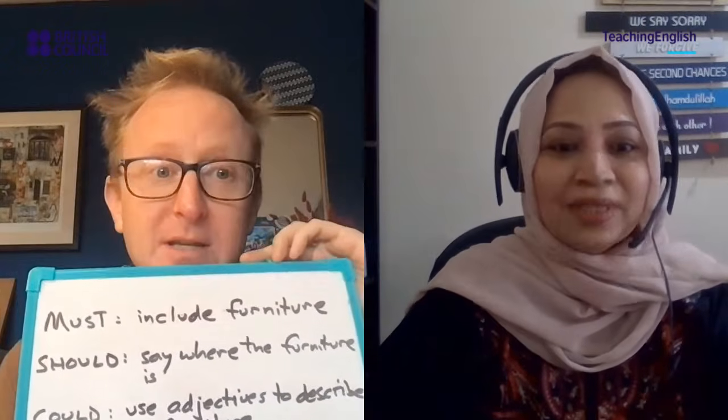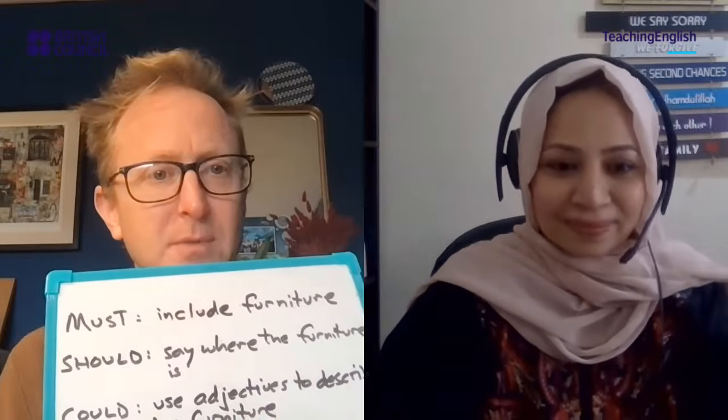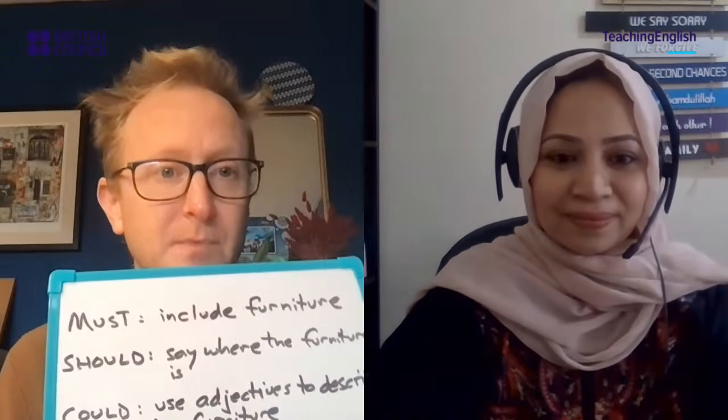And there's something similar that I've done before, where I've used the same topic as you, in terms of a must, should, could activity where the learners have furniture. So the must is that they have to include furniture. The should is they have to say where the furniture is, for example, if they're describing their bedroom, and then the could is to use adjectives, or maybe adjectives is a bit difficult for primary, so you could just say use colours to describe the furniture.